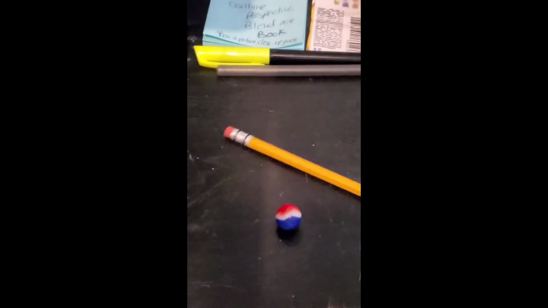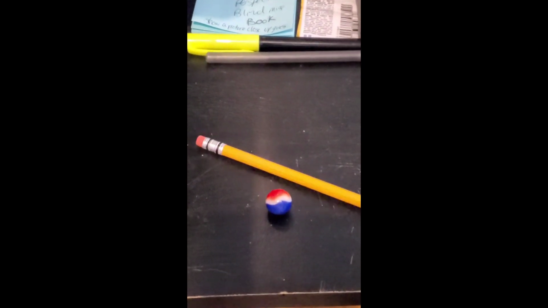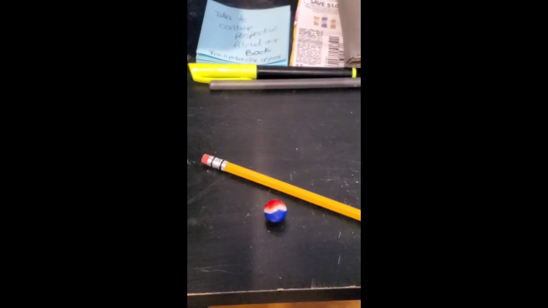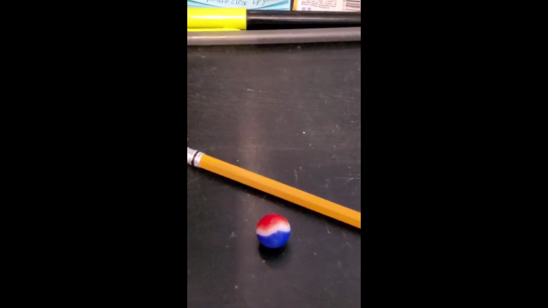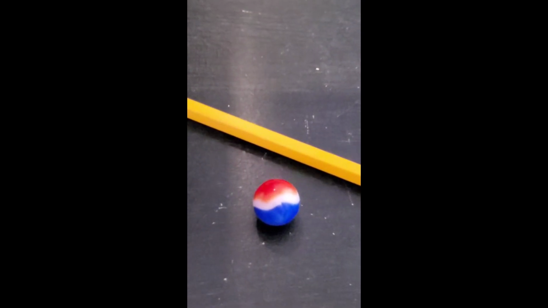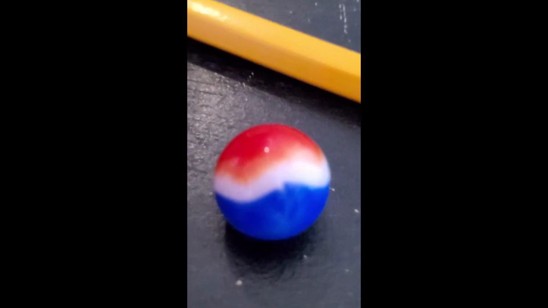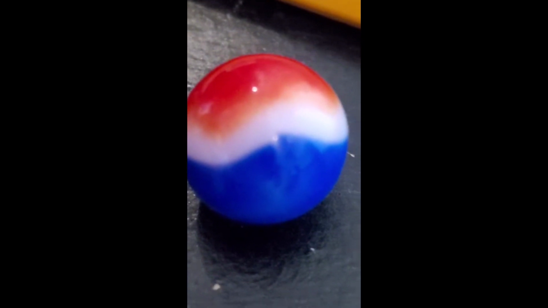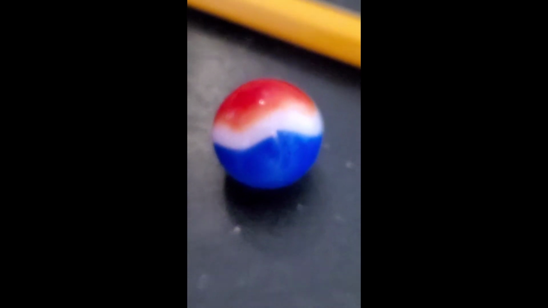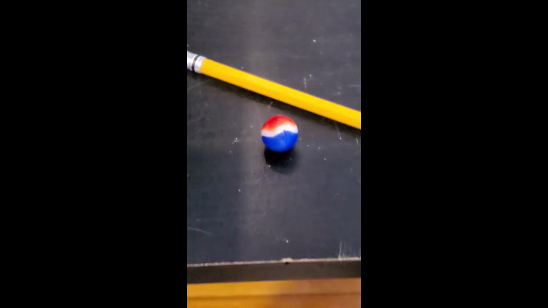And to put it into perspective, look, here's a regular size pencil. So it's just small. Our perspective changes. What it looks like changes when you get close or far.